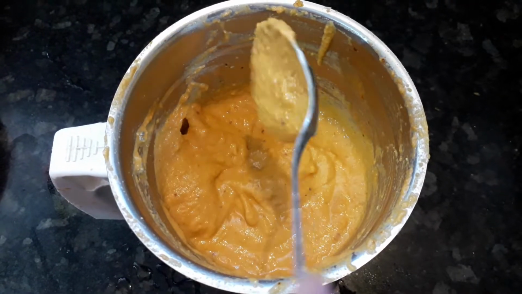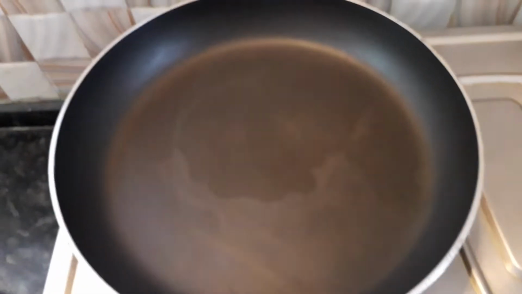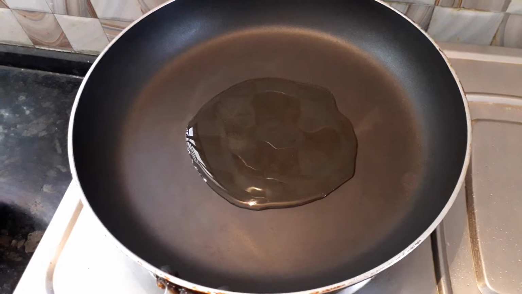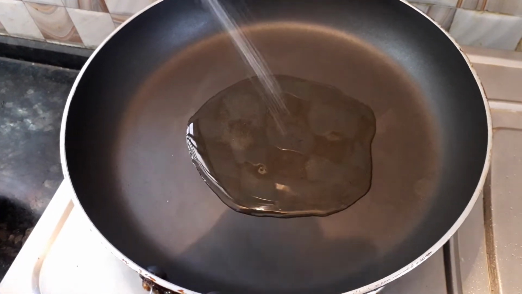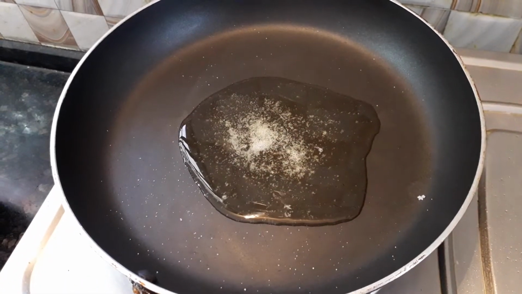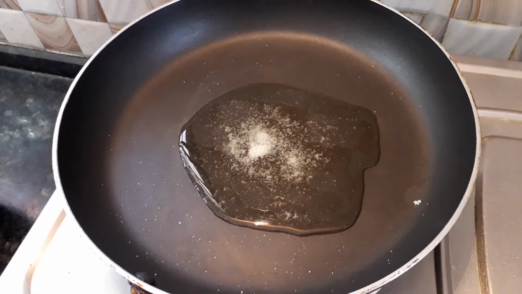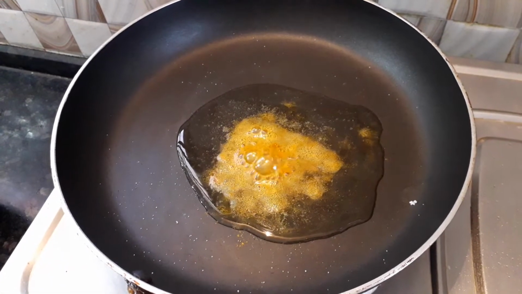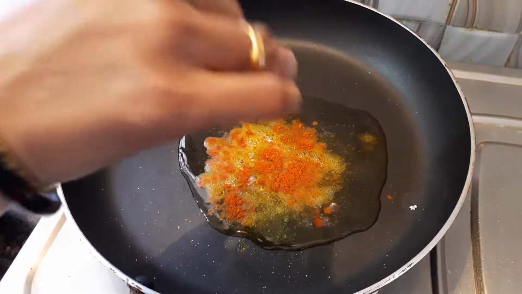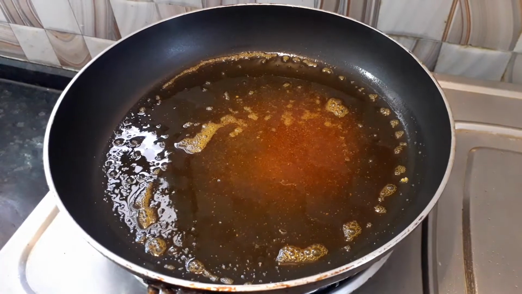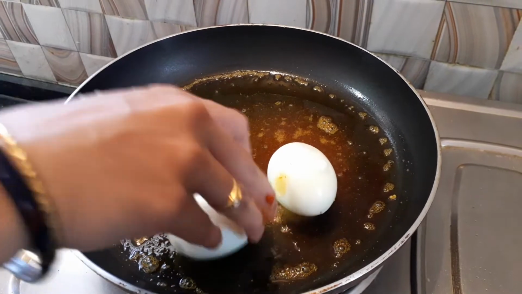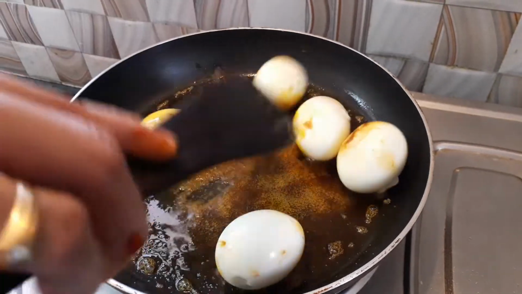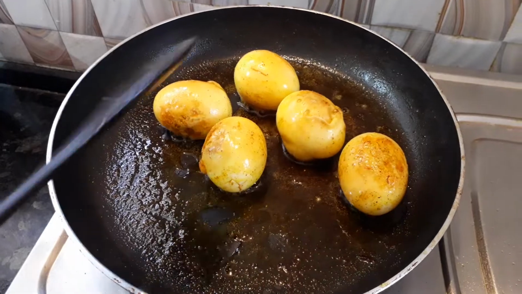I have done paste like this. Now let's take a pan. Add little bit of oil. And little bit of salt. Turmeric powder. And little bit of red chili powder. I am going to fry the eggs. Add eggs. Fry it for 2 minutes. I have fried the eggs. Now remove it.